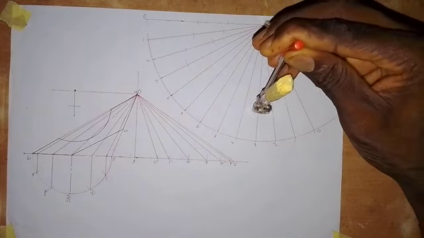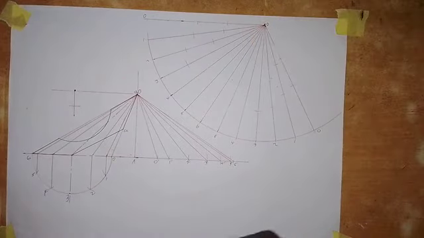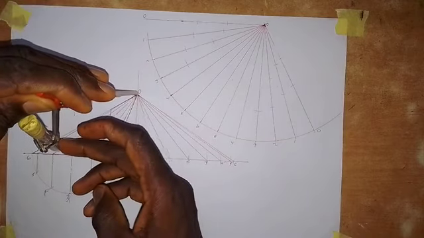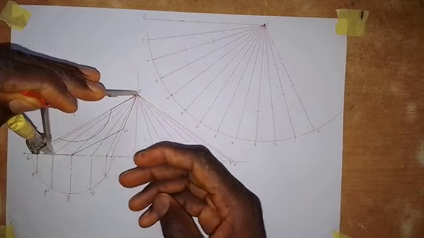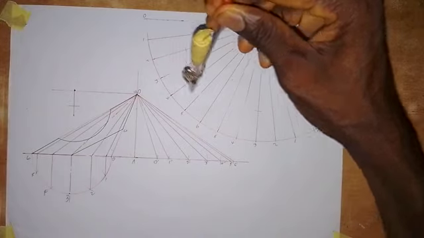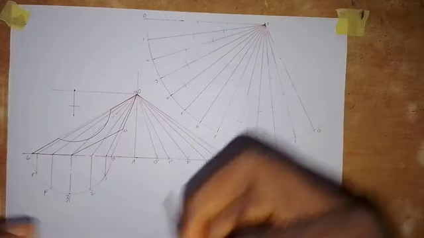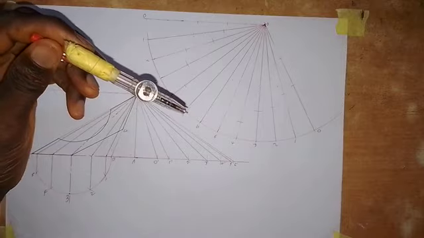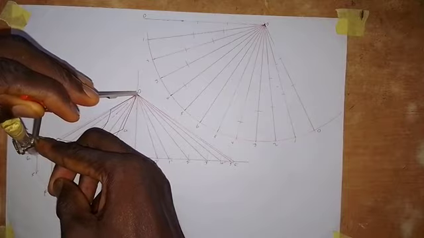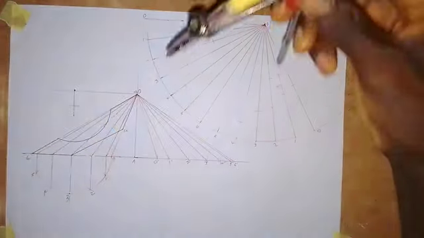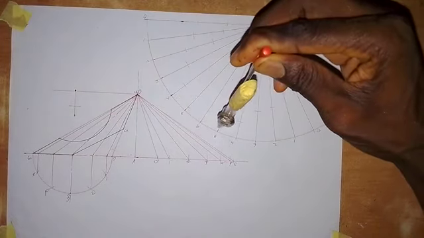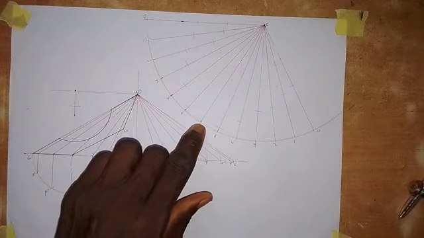Okay, then for 4, I can even take that of 4 on this line. So I'll just extend it here, and putting it at this point, I make an arc here on 4, and an arc here on 4. Then for 5, from O to 5, I can take it on this side if I like. So I'll just bring it here. Taking the distance, putting it at this point, I make an arc here on 5, and an arc here on 5. That of 6 will land here, so I don't have to do that.